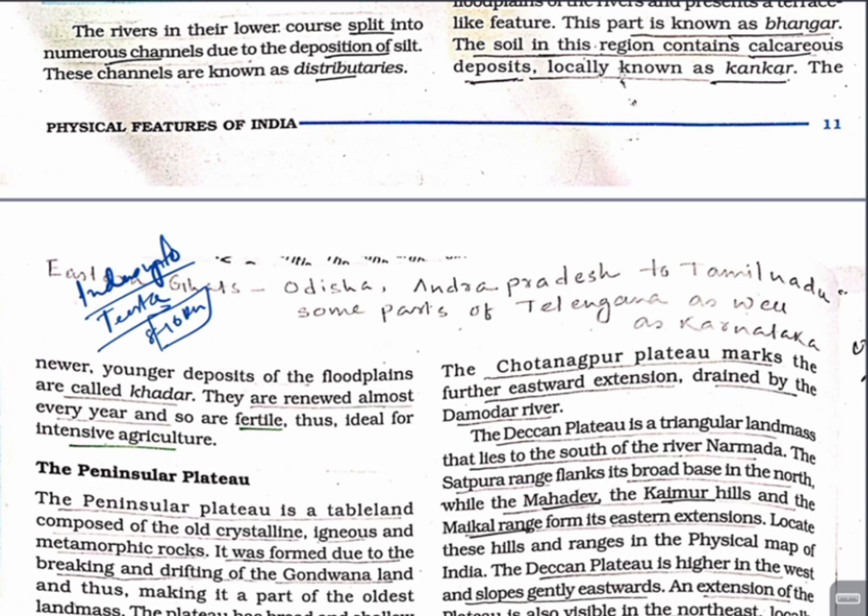Then there is the Terai, about 10 to 20 kilometers wide, mostly a marshy, swampy region. After the rain, reclamation by filling with dry soil makes it fertile and agriculturally viable.